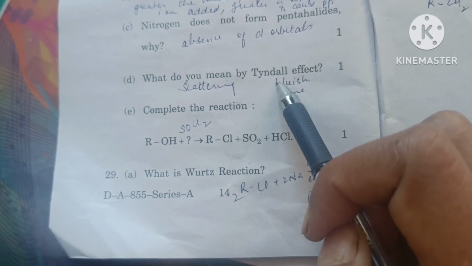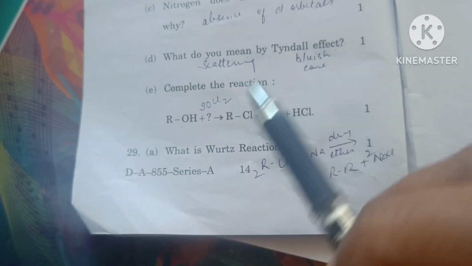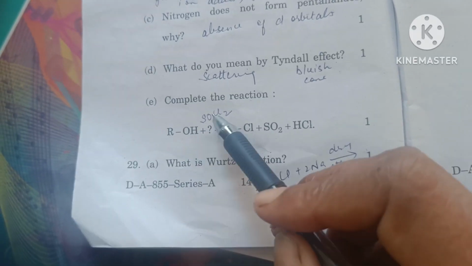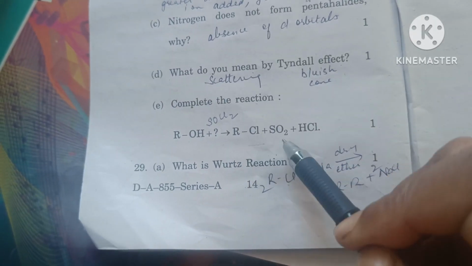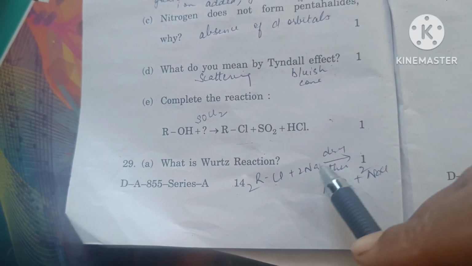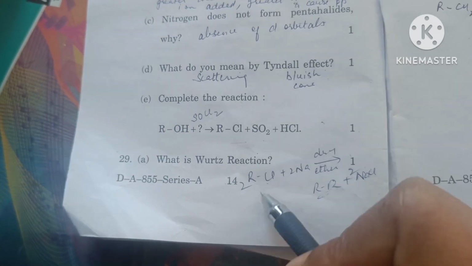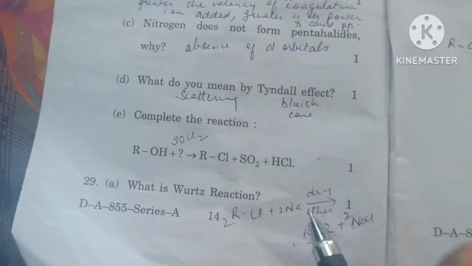What do we mean by Tyndall effect? Scattering of light by a colloidal solution into a bluish cone is called Tyndall effect. ROH को SOCl2 से रिएक्ट करेंगे तो ये प्रोडक्ट्स बनेंगे. वुड्स रिएक्शन में हम एल्काइल हेलाइड को सोडियम के साथ ड्राई ईथर की प्रेजेंस में रिएक्ट कराते हैं. एल्केन विद डबल नंबर ऑफ कार्बन एटम्स इज फॉर्म along with NaCl.